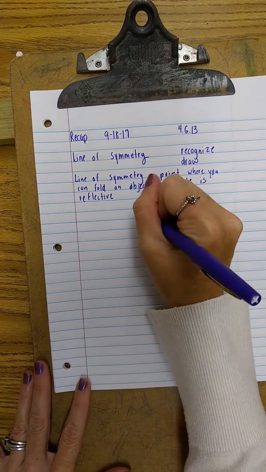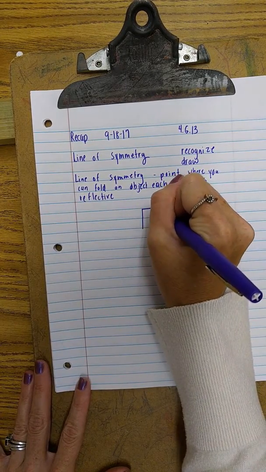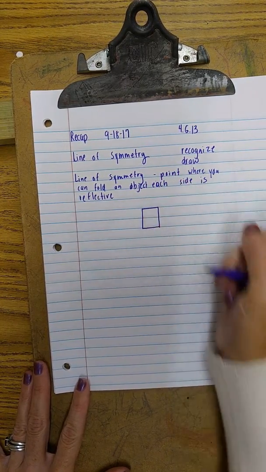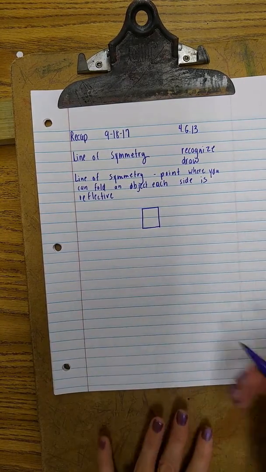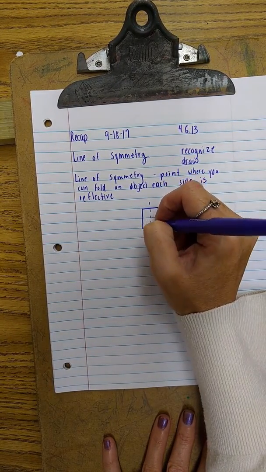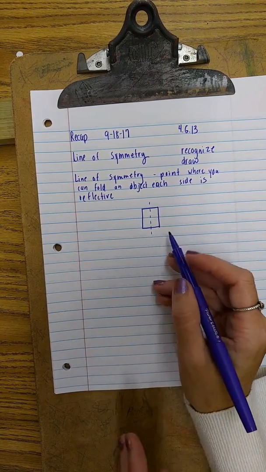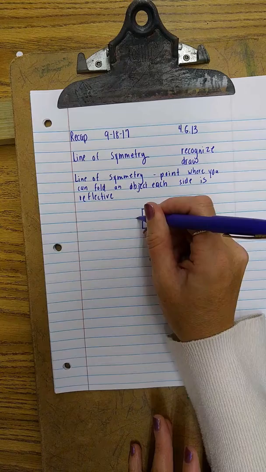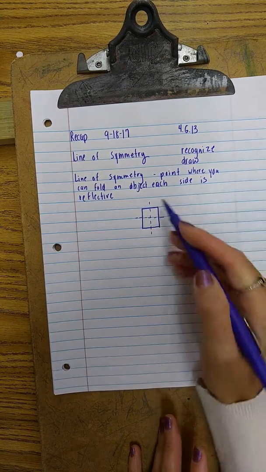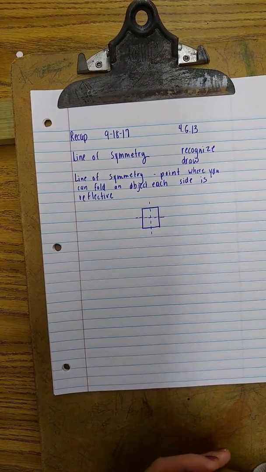For example, if I have this shape, and I were to fold it in half, here would be a line of symmetry. The right and the left are the same. They're mirror images of each other. I could also fold it here, and the top and the bottom would be mirror images of each other.